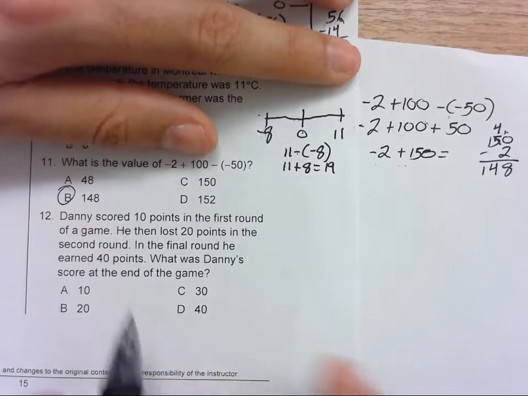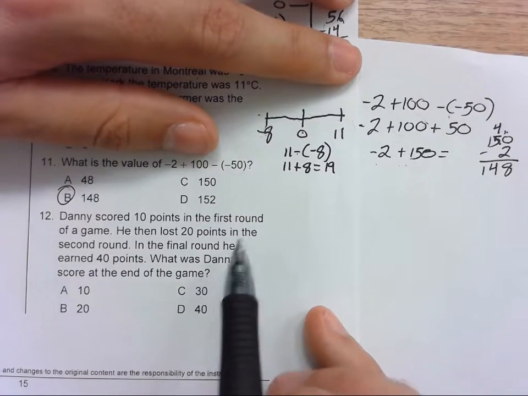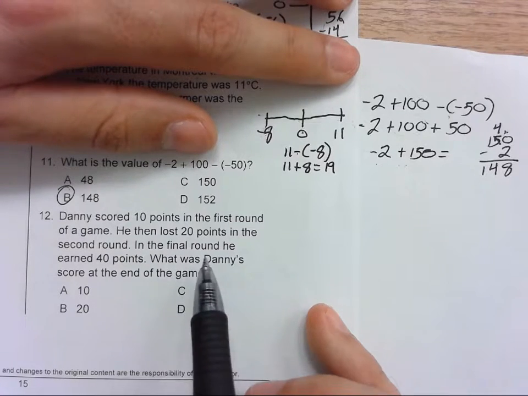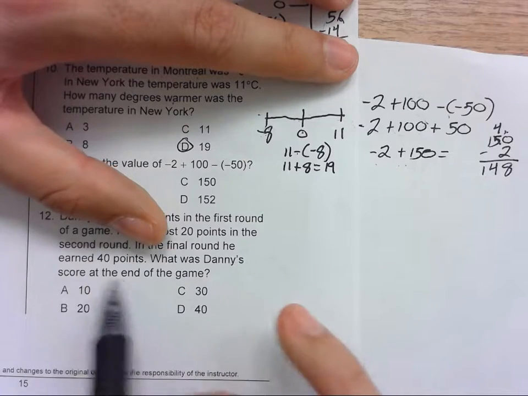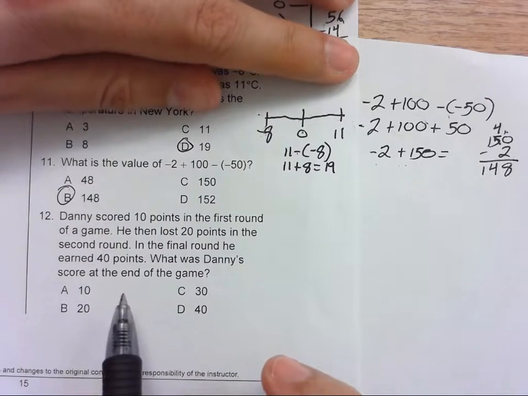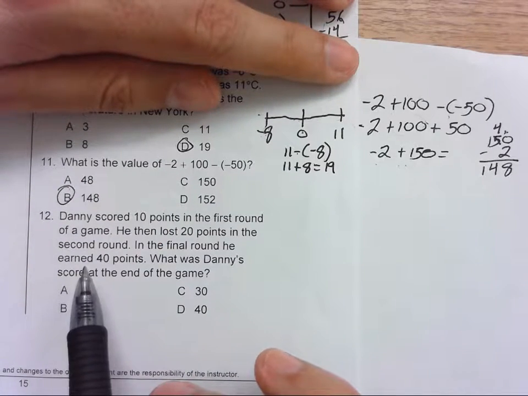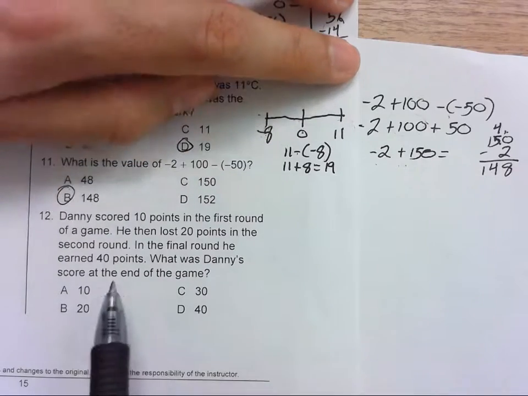Number 12. Danny scored 10 points in the first round of the game. He then lost 20 points in the second round. In the final round, he earned 40 points. What was Danny's score at the end of the game? Okay, it's not asking for an expression. We're actually finding an answer.